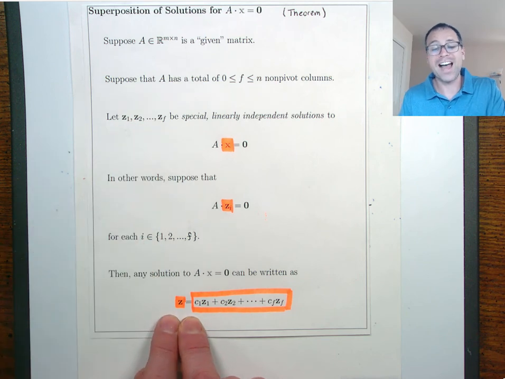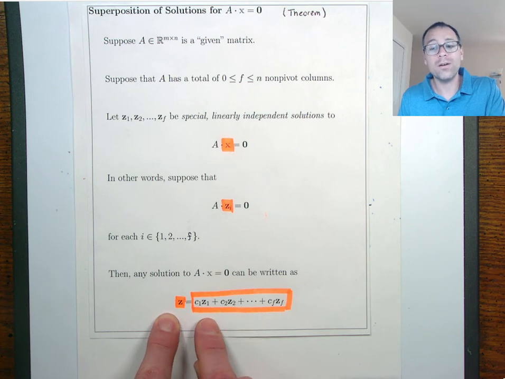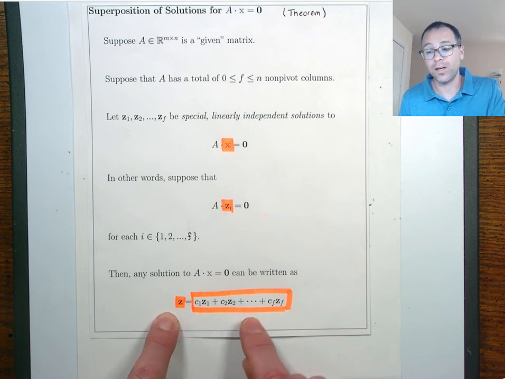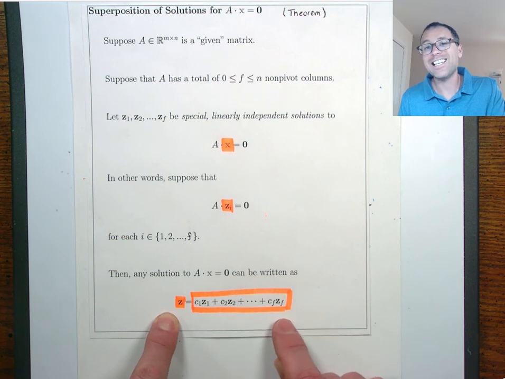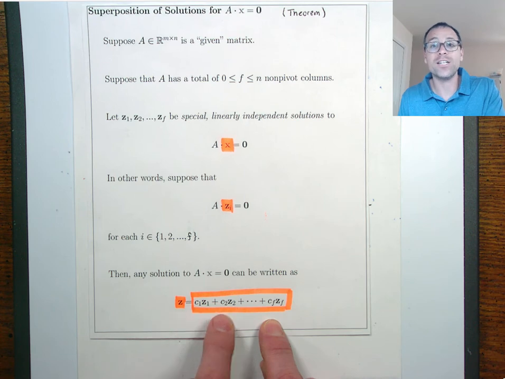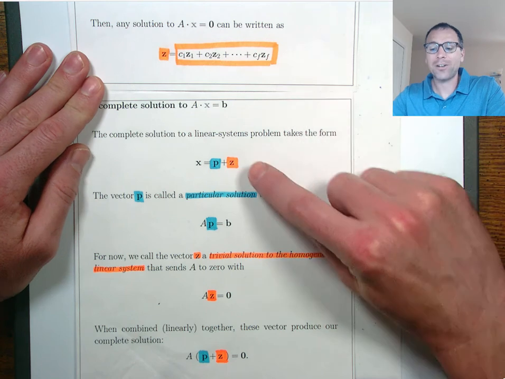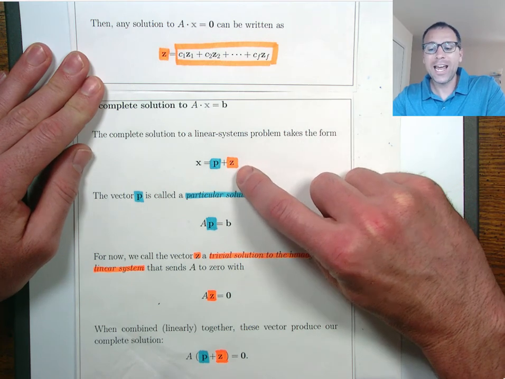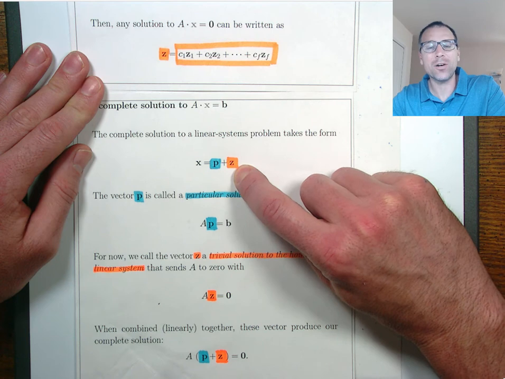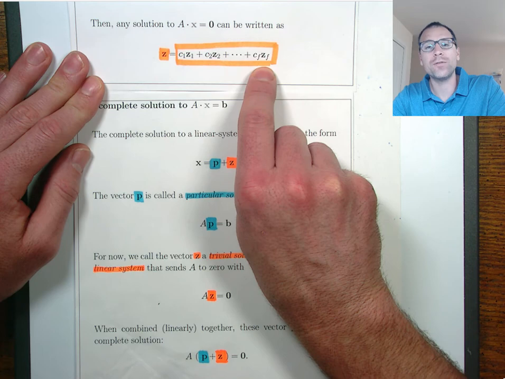In other words, that general vector z, where we said x equals p plus z, actually is written as c1 times z1 plus c2 times z2 plus ... plus cf times zf for any constant values c1, c2, all the way down to cf. That superposition principle implies that we can substitute that z in the general template for our complete solution with this linear combination of special solutions.